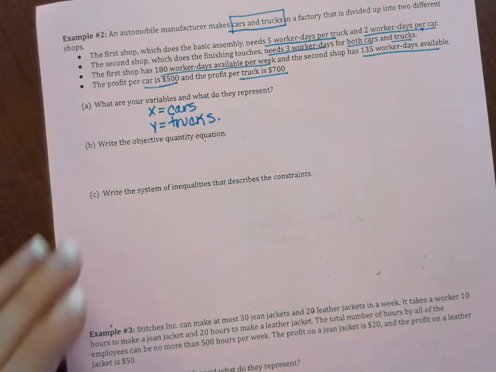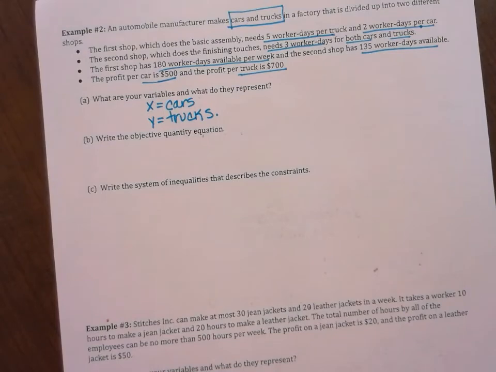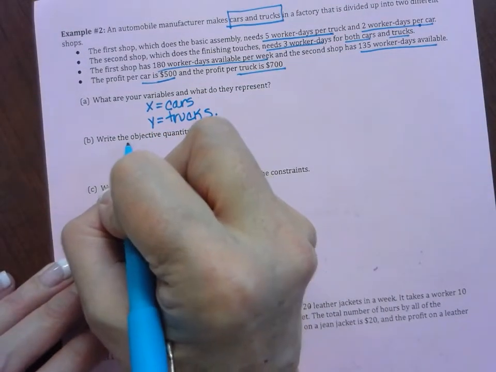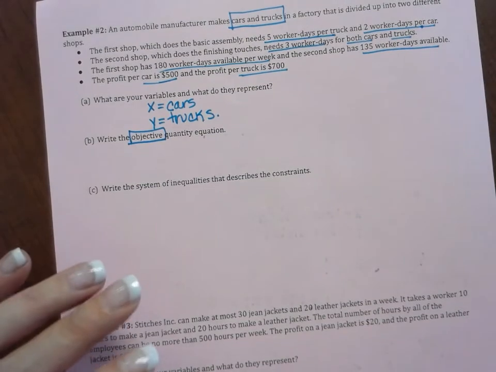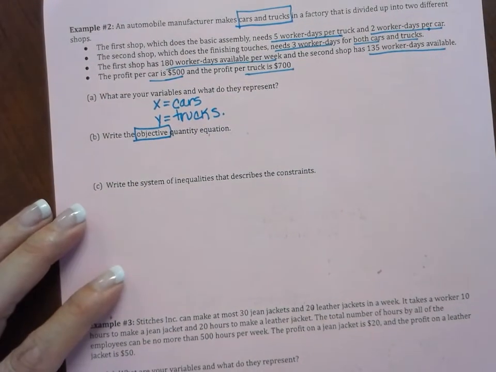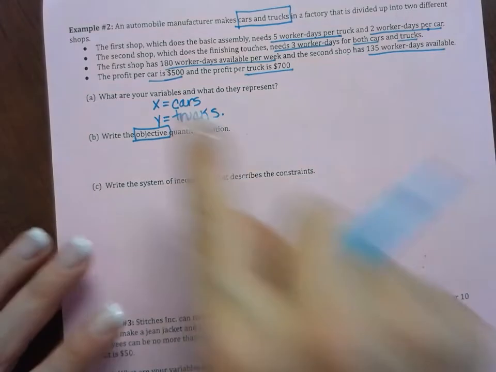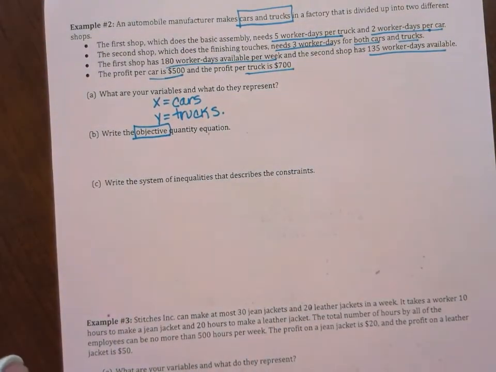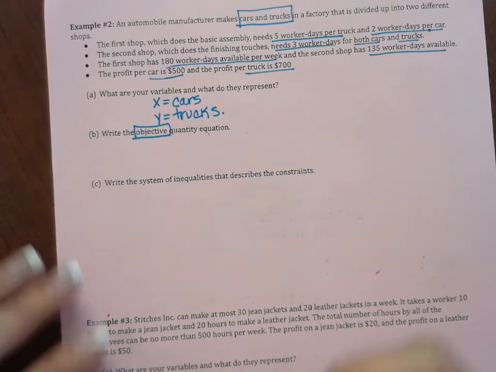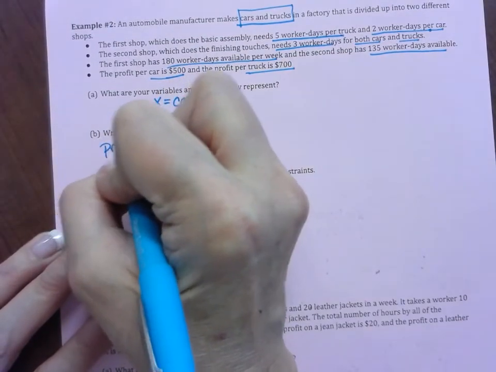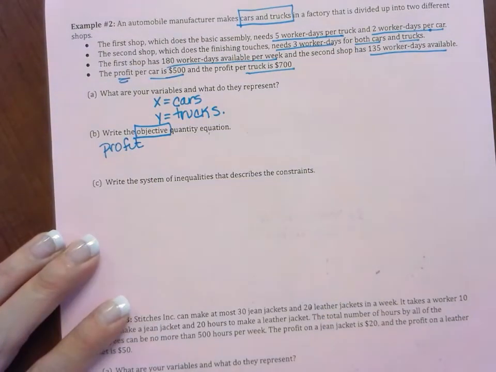Okay? All right. What is our objective? What are we talking about? Any idea? Ryder, what do you think? What are we talking about? And the whole thing, what are we looking for? Amaya, what do you think? Yeah, we're still looking for the profit, because that's what we're talking about.